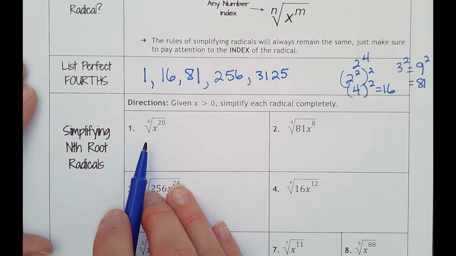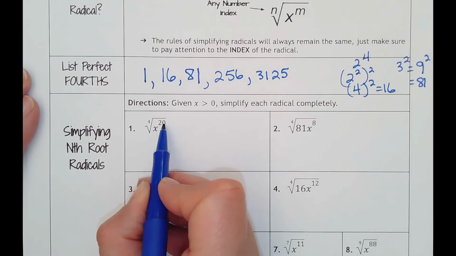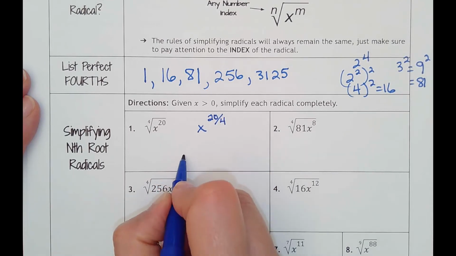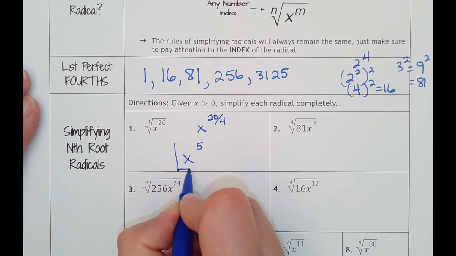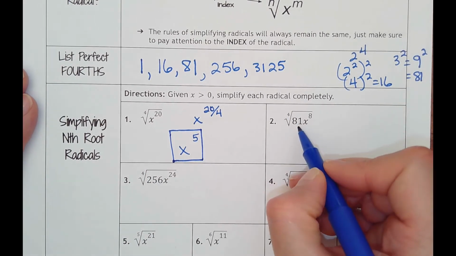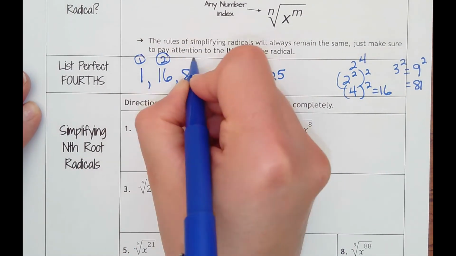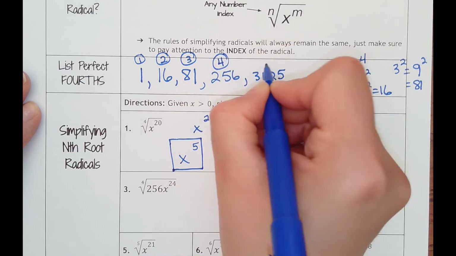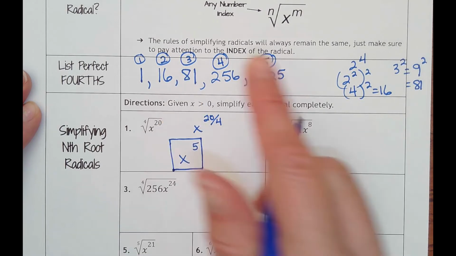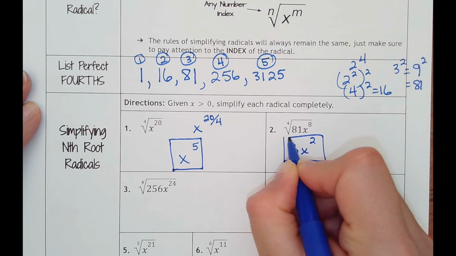Okay, so we're simplifying each radical completely. This one's pretty easy. We've learned that we take the power divided by the index. So we'll take x to the 20th divided by 4, which would be x to the 5th. Then number 2, we have the 4th root of 81. Well, that is on our list, and we could write them that this is 1, 2, 3, 4, and 5. So the 4th root of 81 is 3. 8 divided by 4 is 2. So that simplifies just to 3x squared.